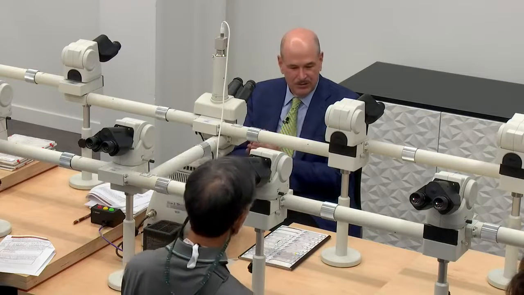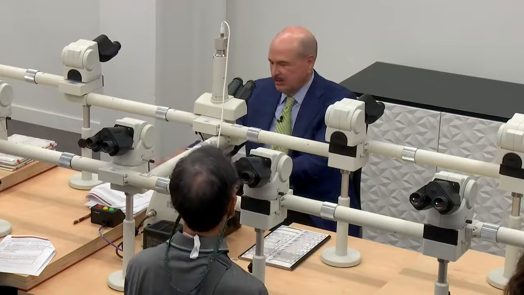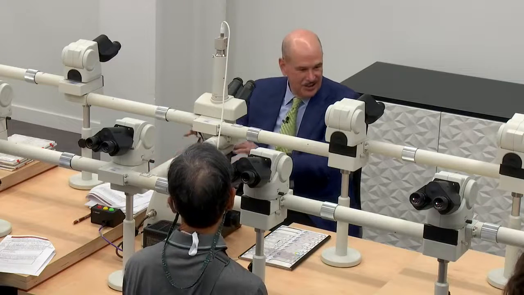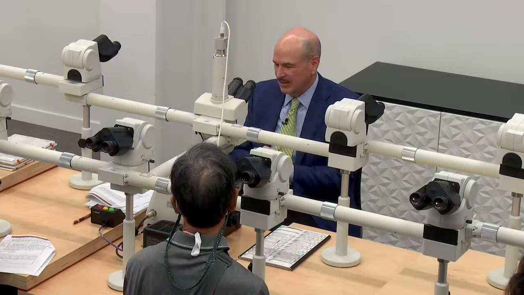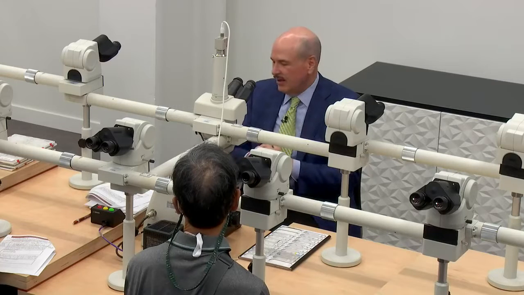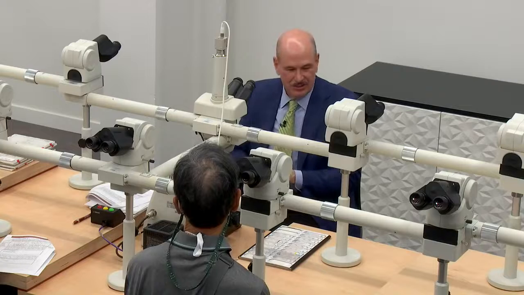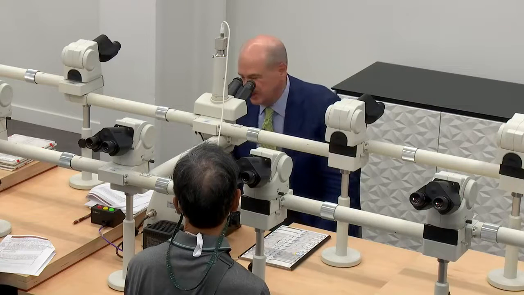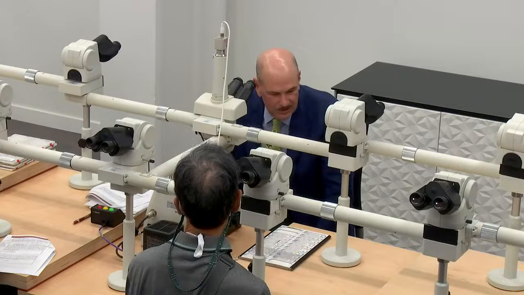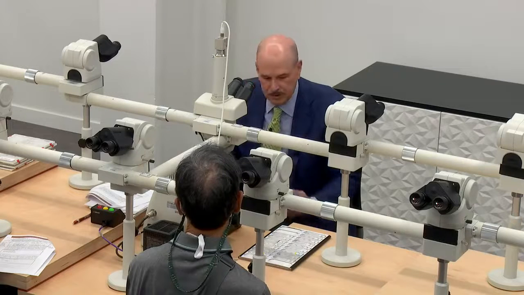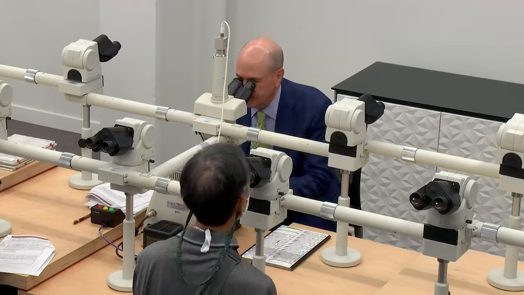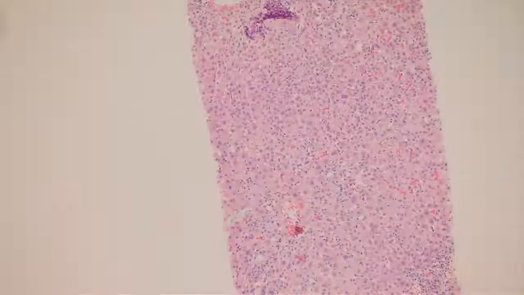And the differential for acute hepatitis, which, by the way, is all in the handout, all the differential diagnostic considerations are listed in the handout by all the patterns. Wilson's disease just doesn't appear in that pattern. So you can say in your report, there's no histologic features to suggest Wilson's disease, and feel pretty confident about that. So what is this case then?